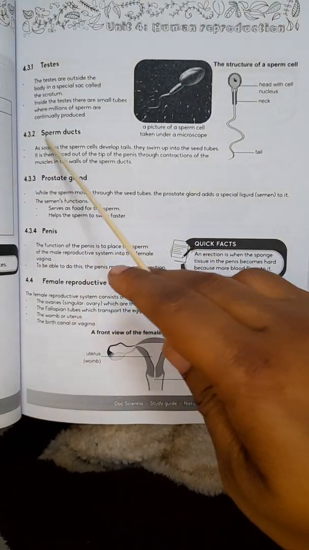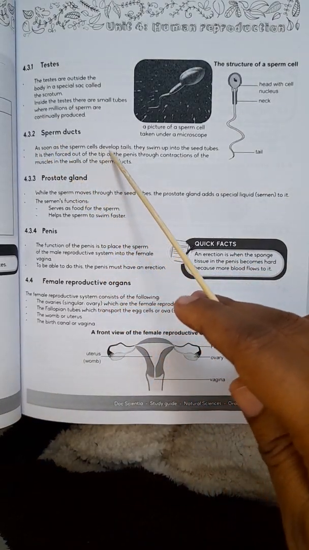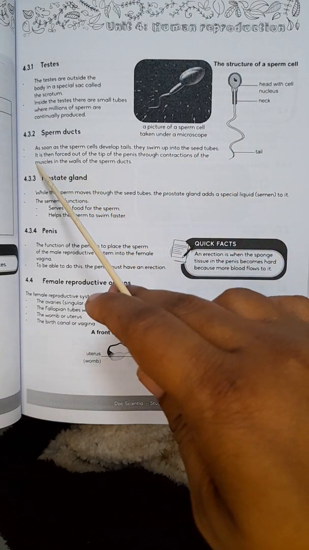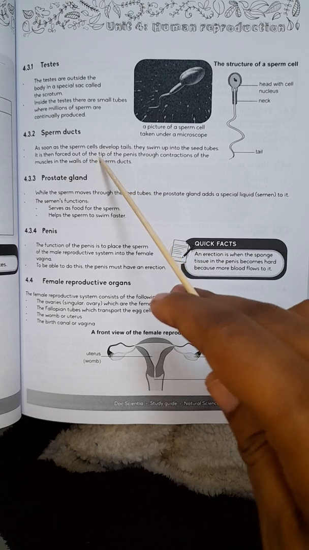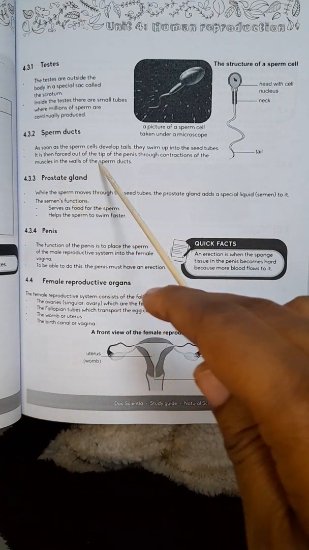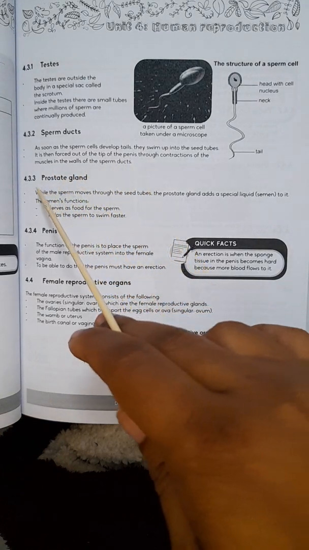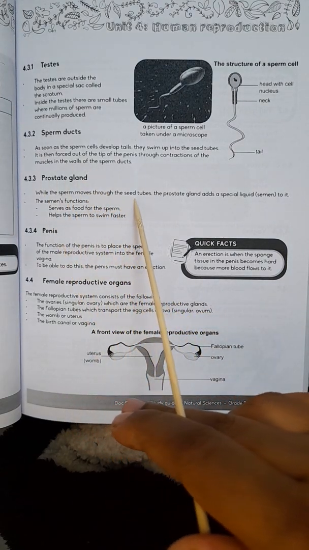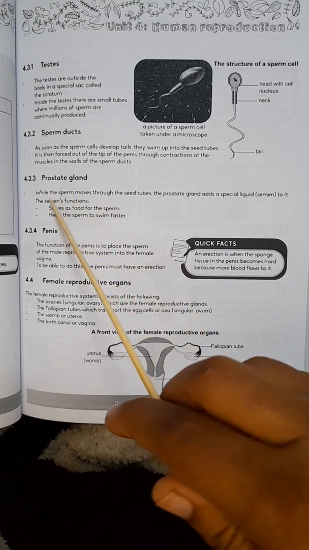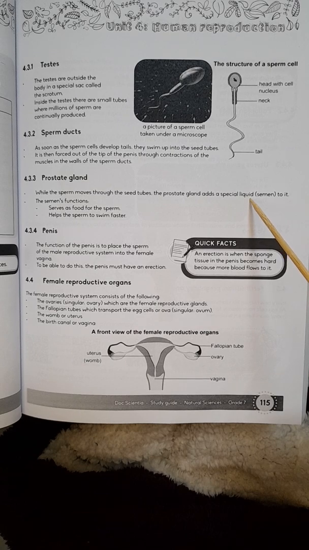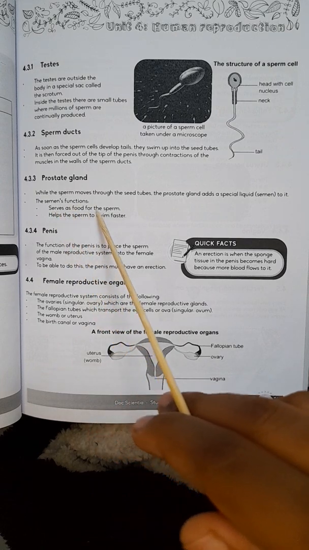Let's look at the sperm ducts. As soon as the sperm cells develop tails, they swim up to the seed tubes, then are forced out the tip of the penis through the contractions of the muscles in the walls of the sperm ducts. And we look at the prostate gland. While the sperm is moving through the seed tubes, the prostate gland adds a special liquid, which is semen, to it. The semen serves as food for the sperm.